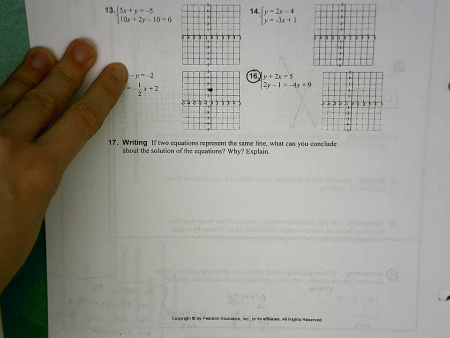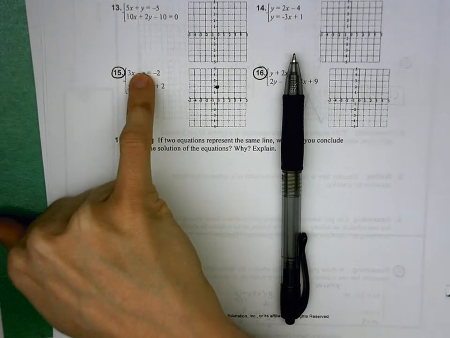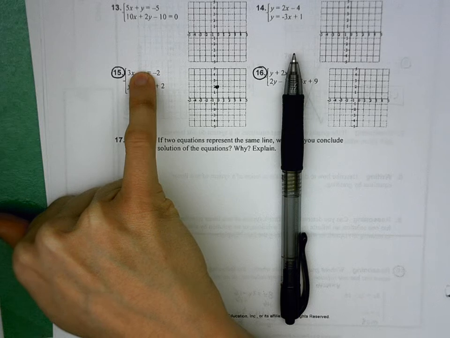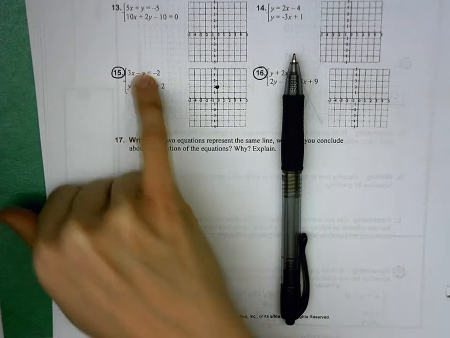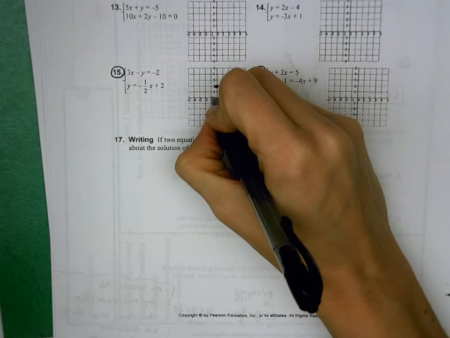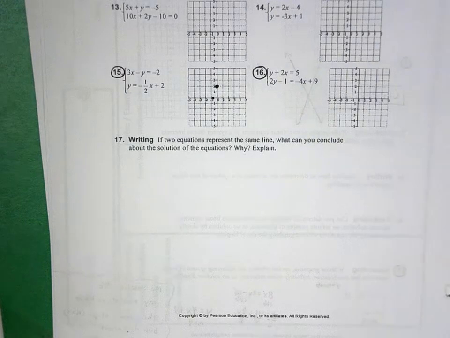Okay. My x-intercept is when y equals 0, so I'm going to go ahead and cover up that y there. And I get 3x equals negative 2. When I divide that 3 over, I get x equals negative 2/3. Negative 2/3 is right here. And so there's my line.